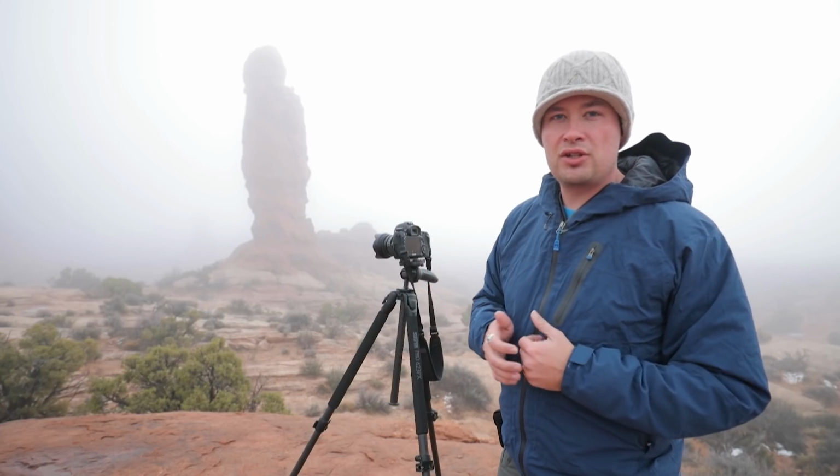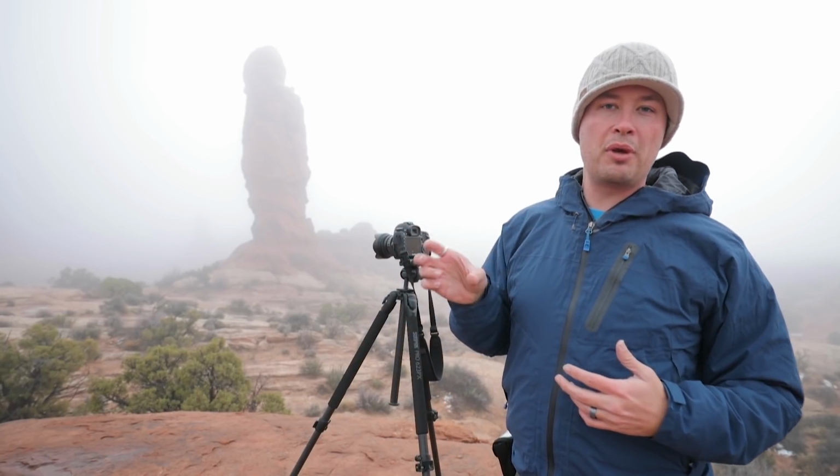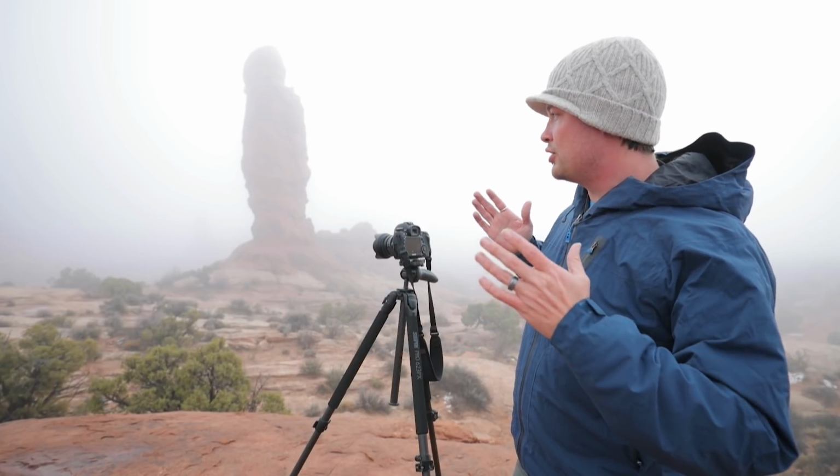But for the settings, I've got 60th of a second shutter, 250 ISO, F11. The Rokinon 14 is fully manual, so I've got that set on F11, and it's just shooting.